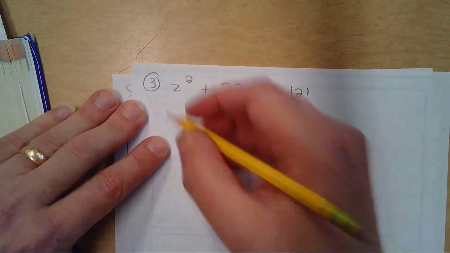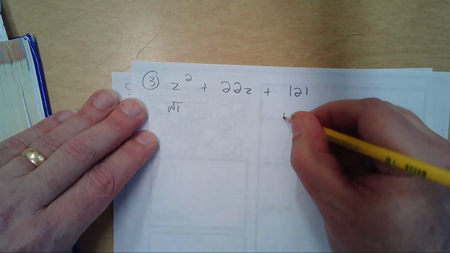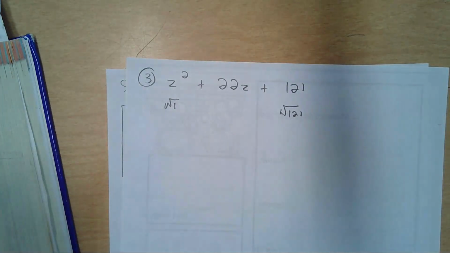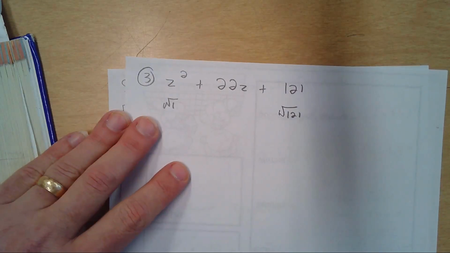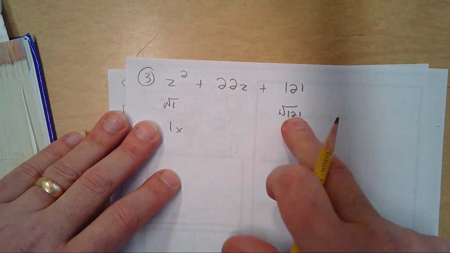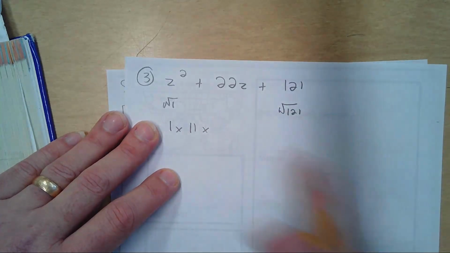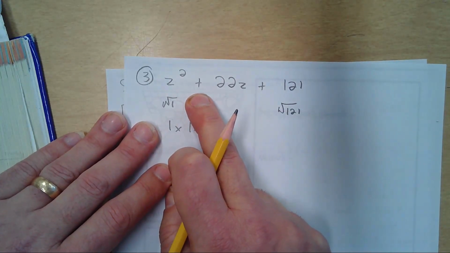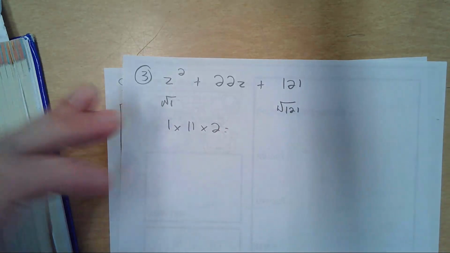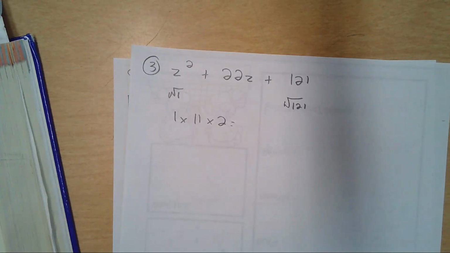But again, basically I got the square root of 1 over here, and the square root of 121 over here. So what's the square root of 1? What's the square root of 121? 11. And then I would multiply by a positive 2. So 1 times 11, there's my 22 right there.